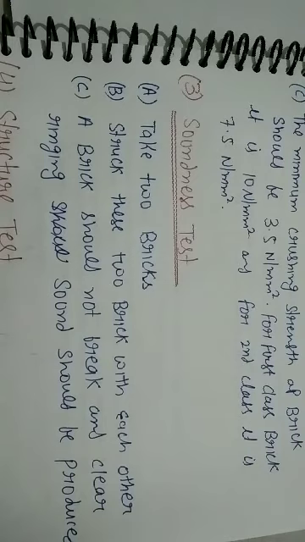After striking, a brick should not break and a clear metallic ringing sound should be produced. If a clear metallic ringing sound is produced, it means the brick is good, and if a dull sound is produced, then that brick we cannot use for our construction work.